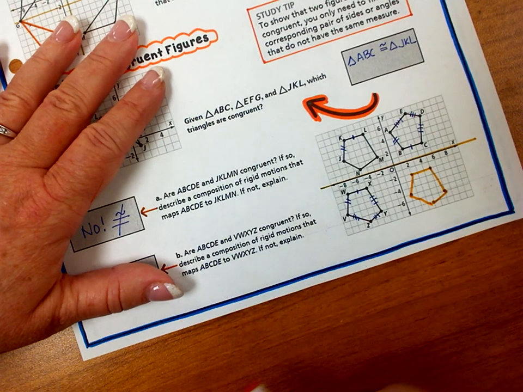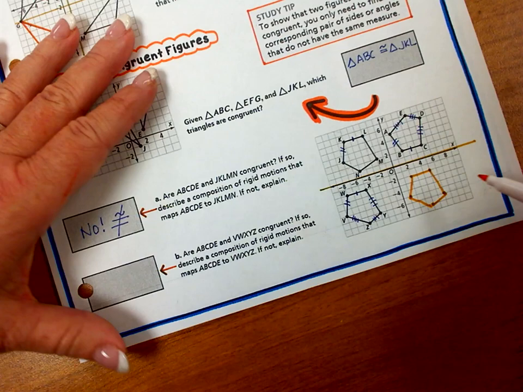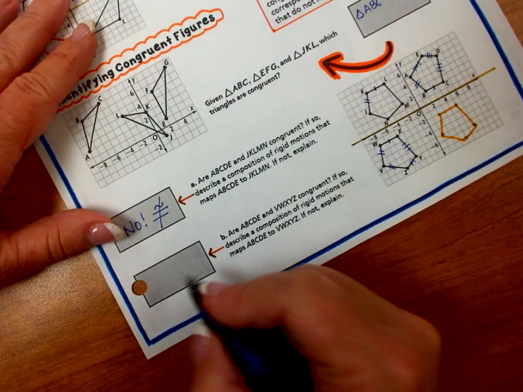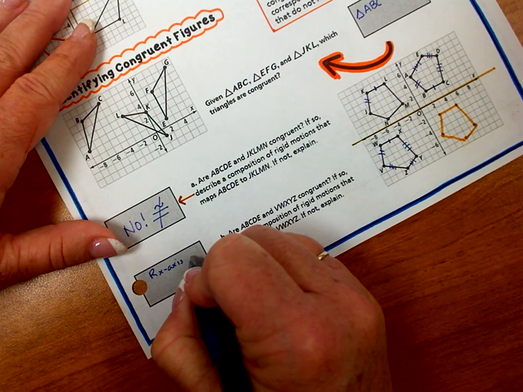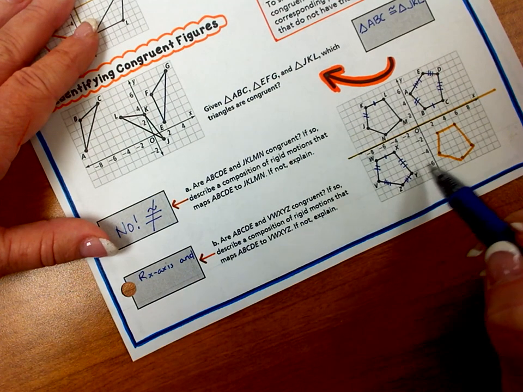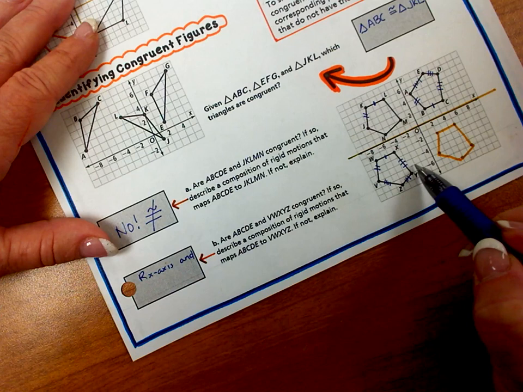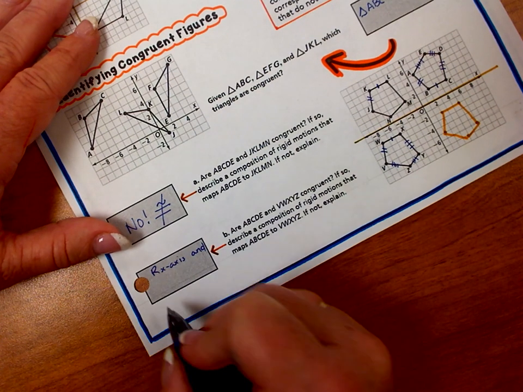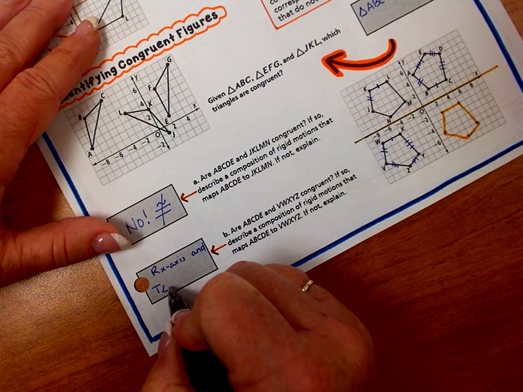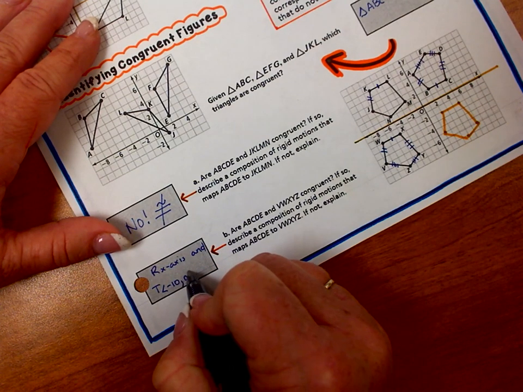And then it's a simple slide from there. So it looks like a reflection over the x-axis and a slide 1, 2, 3, 4, 5, 6, 7, 8, 9, 10 units to the left. So we're talking about negative 10, 0.